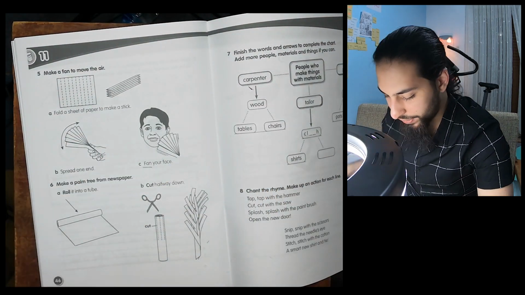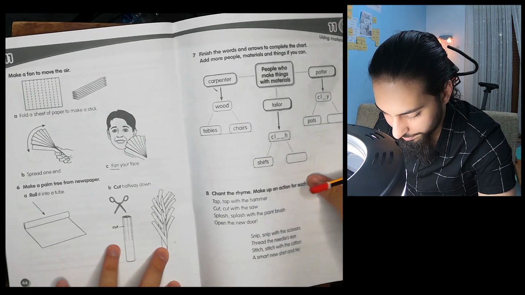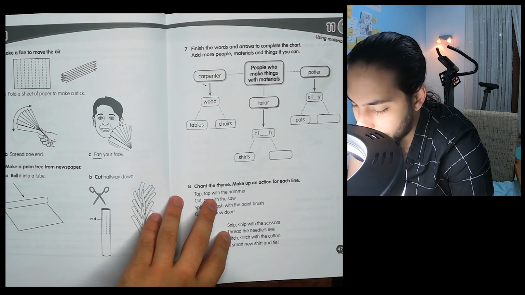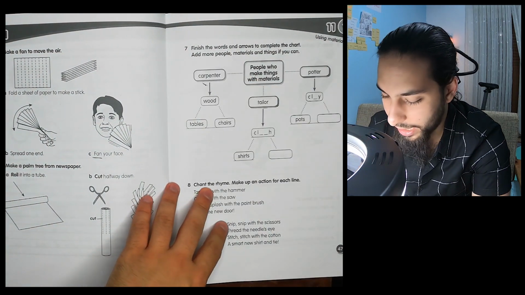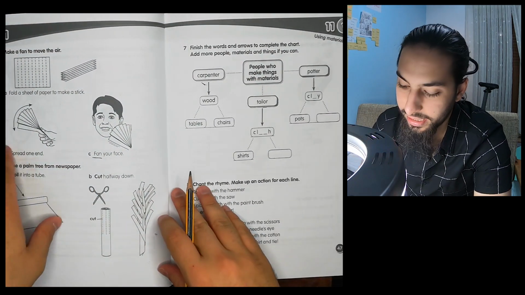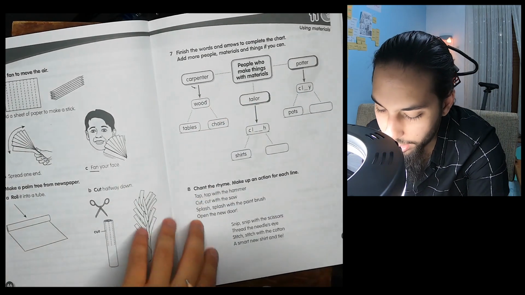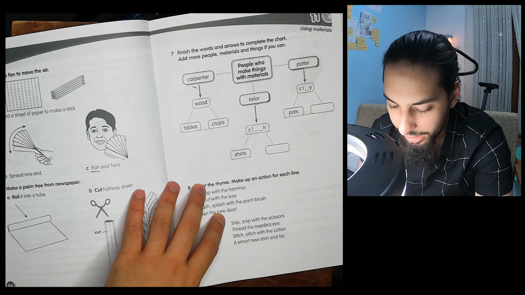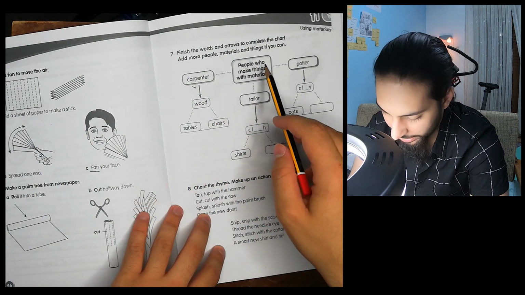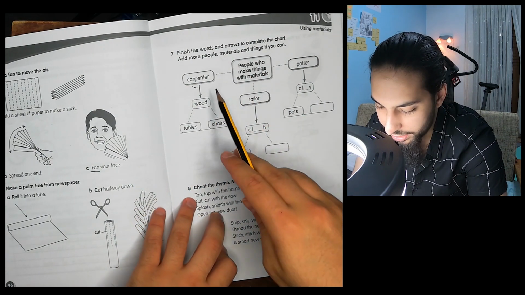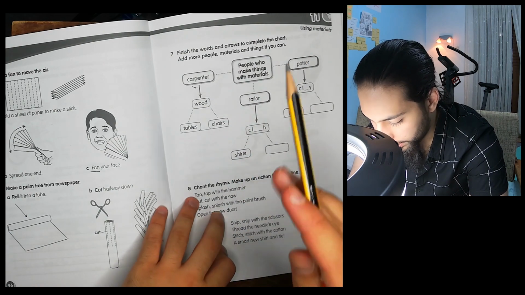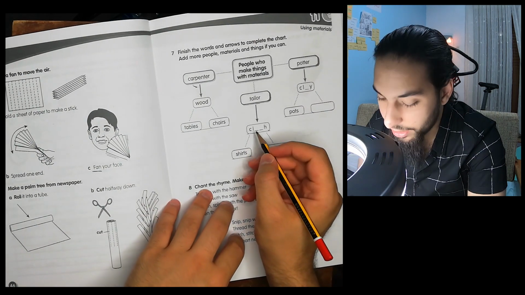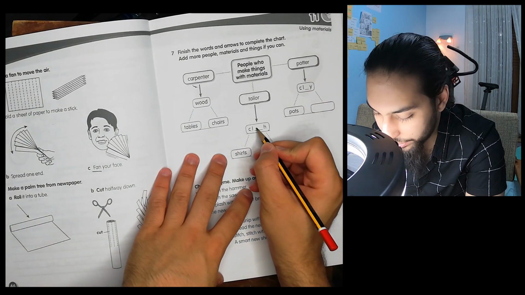Okay, so moving on. Next up, cut halfway down. Finish the words and arrows to make the chart. Add more people, materials, and things if you can. Okay, carpenter. Remember, the carpenter is the person who makes things with wood, like tables and chairs. People who make things with materials: carpenter, potter, and tailor. Tailor makes shirts, bags, and even ties. So what does he use? He uses cloth.